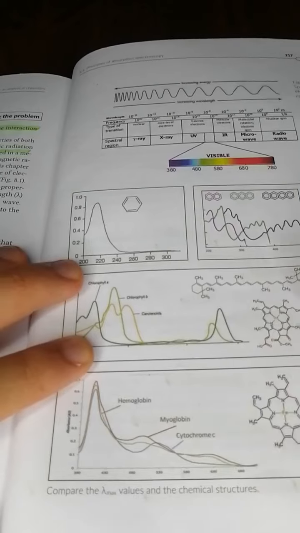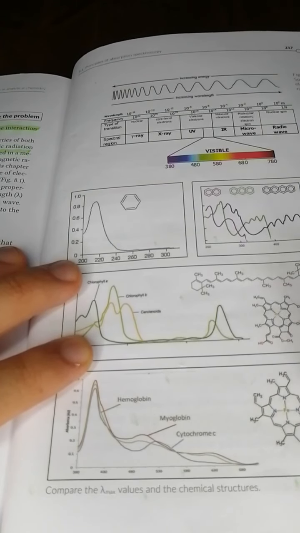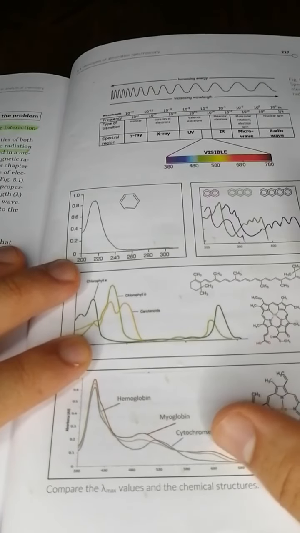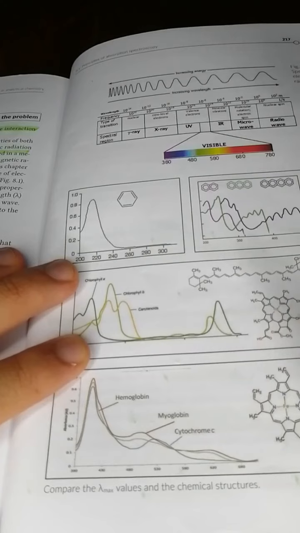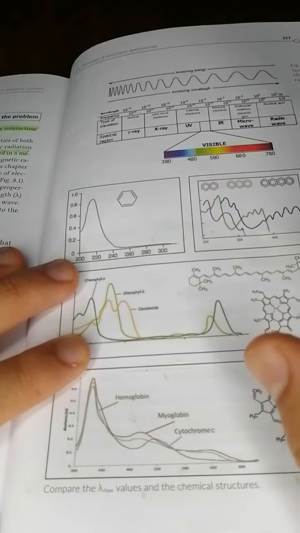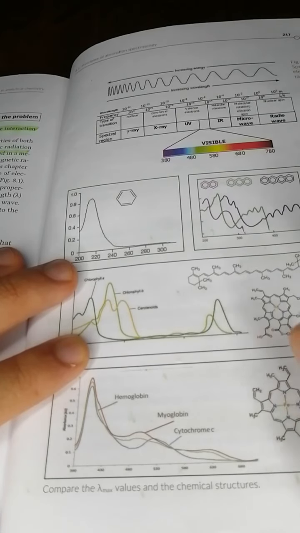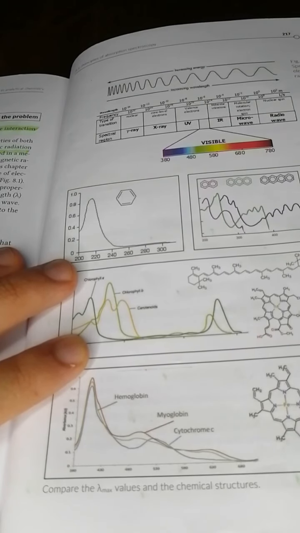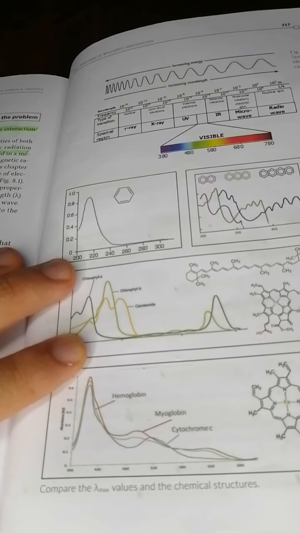So first of all, electromagnetic radiation is basically a propagation of waves of alternating electric and magnetic fields. You don't have to think much about that. You don't need to know much about that. But they are basically waves of energy that contain electrons and also have a magnetic effect.